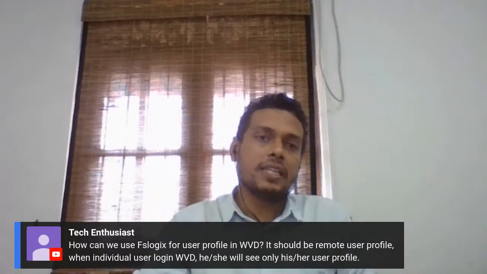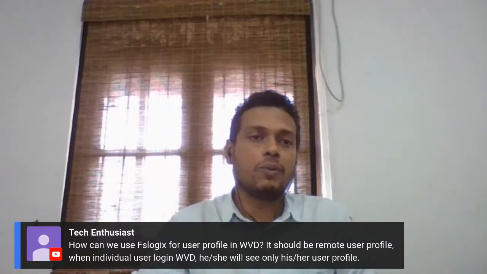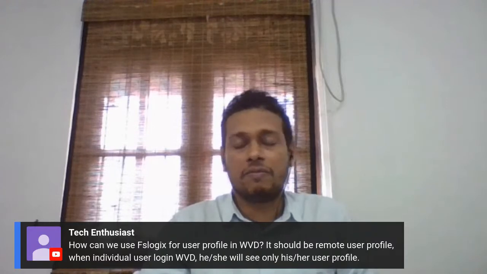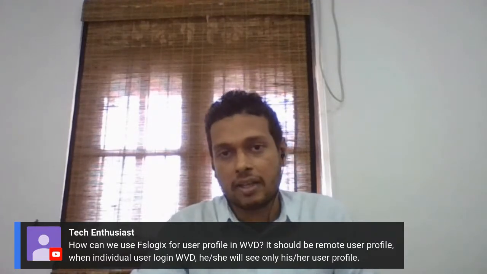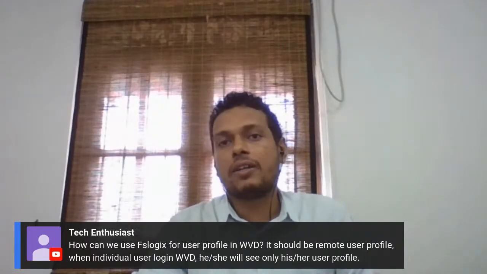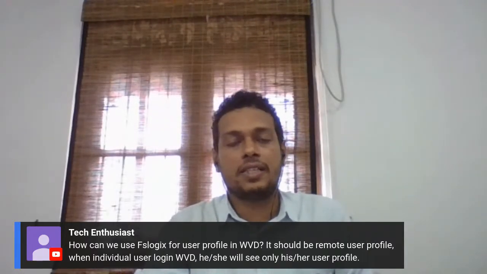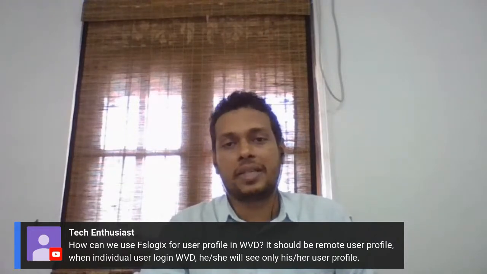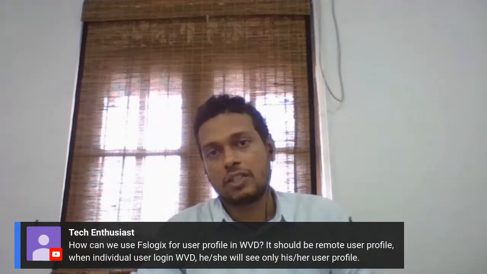The problem with this is, since you'll be getting a new environment all the time, whatever you save is not going to be there. So that's where FSLogix profile containers come in, where you can simplify this entire profile mechanism with a VHDX.